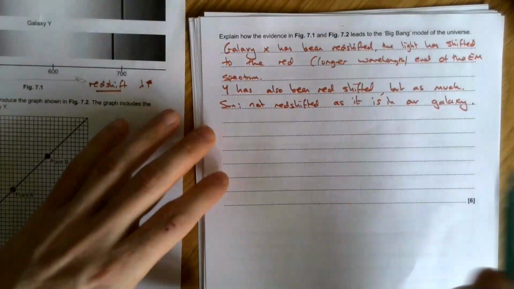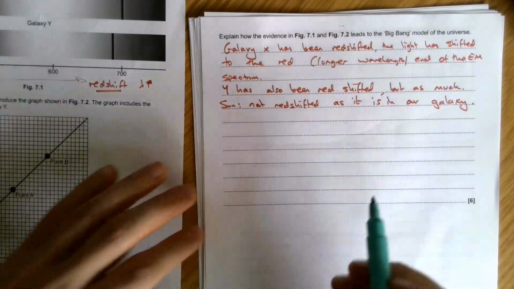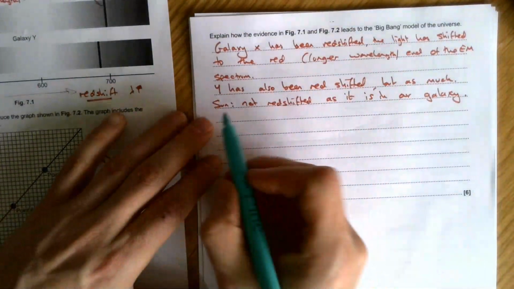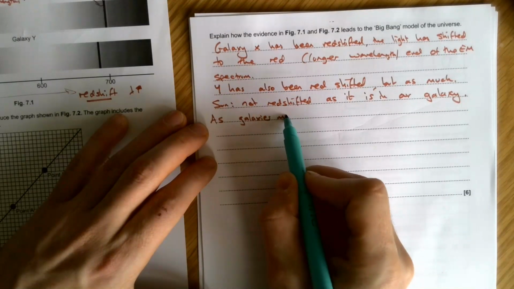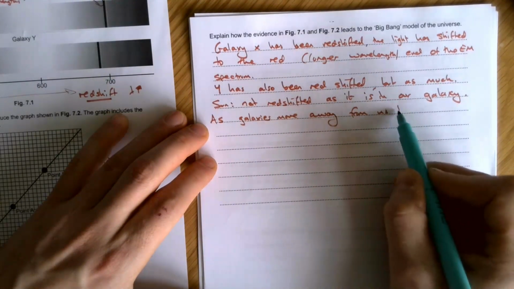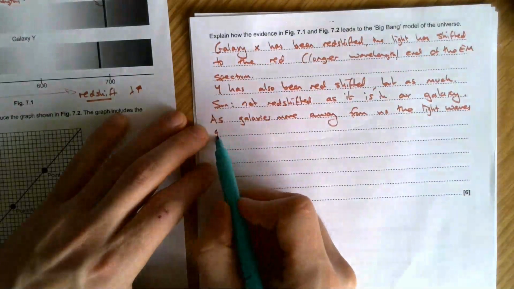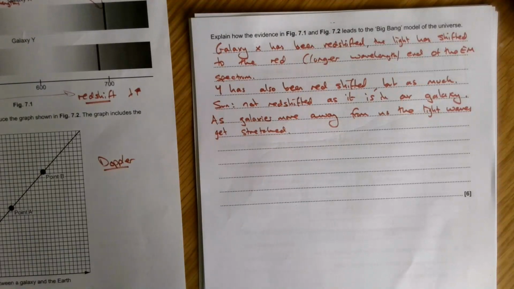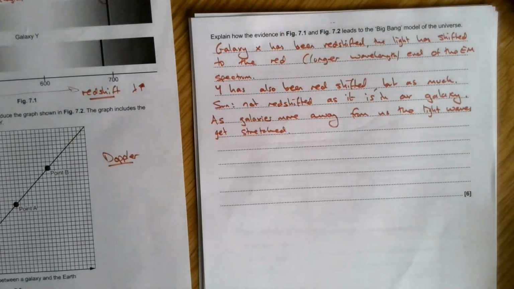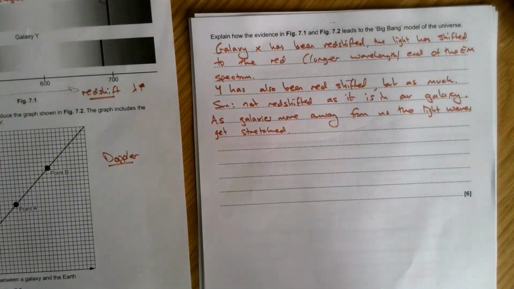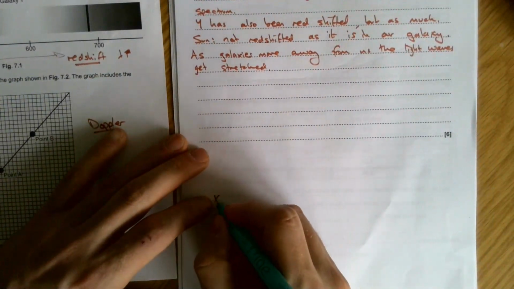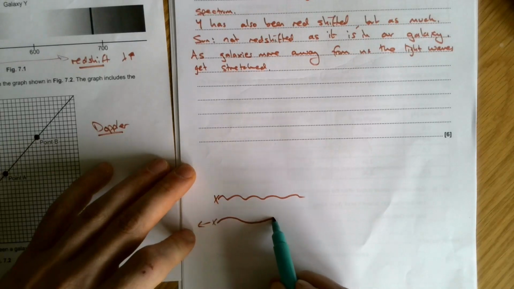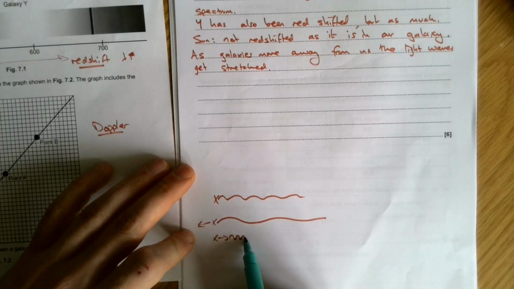So we need to explain this a bit. So why does redshift happen? Well, it's called the Doppler effect, which I don't think we're going to write down in this answer. So as galaxies move away from us, the light waves get stretched. This is just like when you have an ambulance moving away from you. The frequency of that ambulance appears to decrease, the pitch appears to get lower. If an ambulance is moving towards you, the pitch, the frequency, appears to get higher. So if this is the source, it would normally be emitting light rays like this. If the source is moving away from you, the light rays appear to be stretched, and if the source was moving towards you, the light rays appear to get squashed.